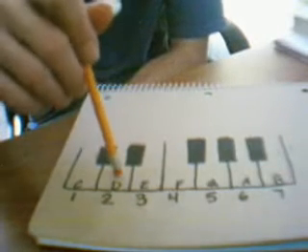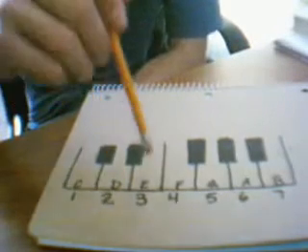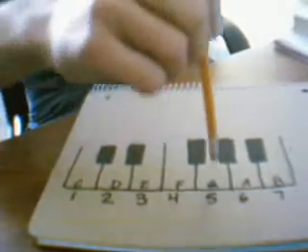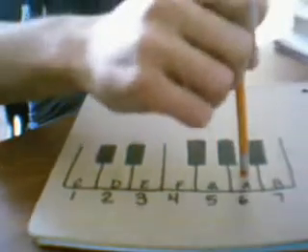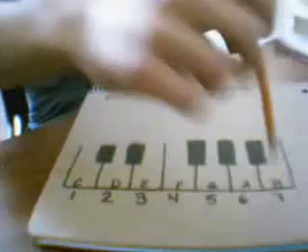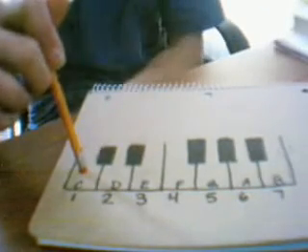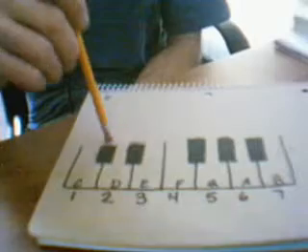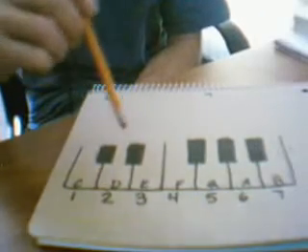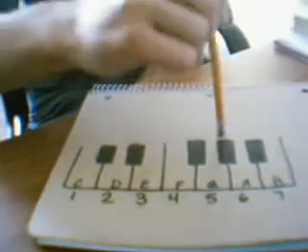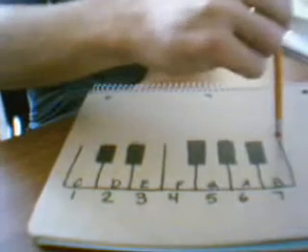you take a whole step to D, and then another whole step to E, a half step to F, a whole step to G, a whole step to A, a whole step to B, and a half step to C. You can see this relationship in the black notes because you have two whole steps in the first part, then you have a half step, then you have three whole steps and another half step.